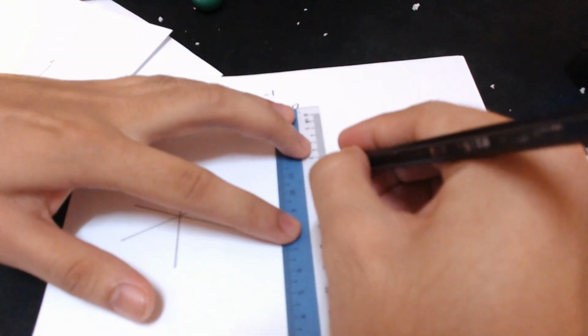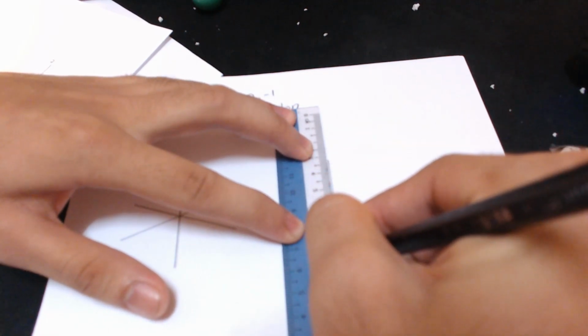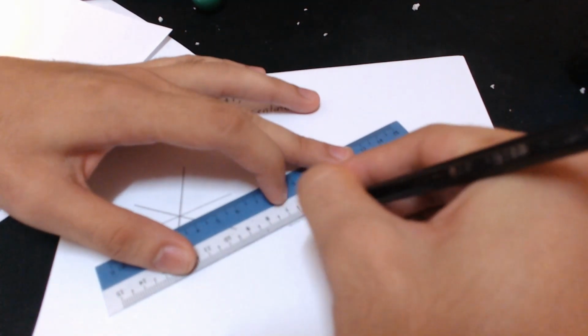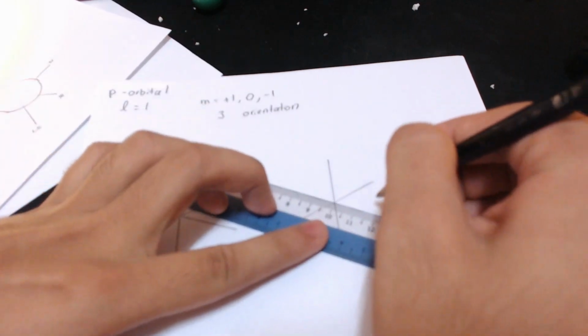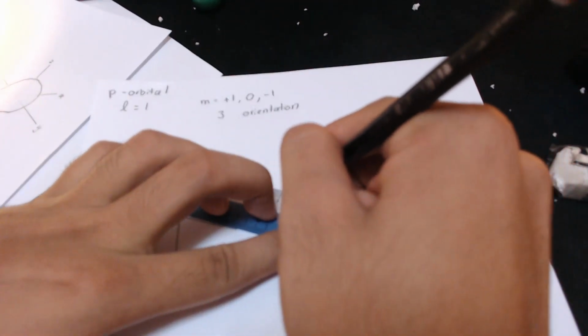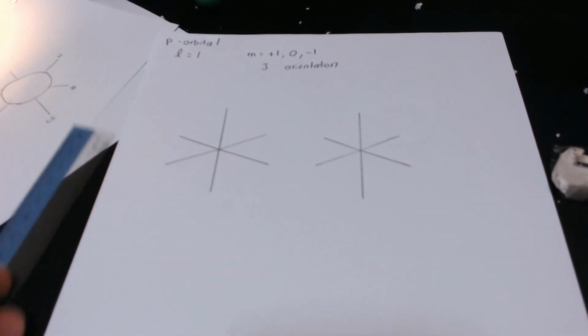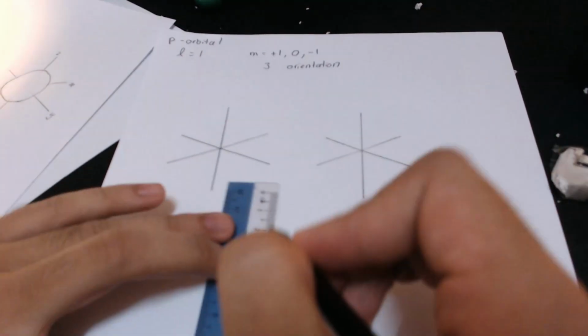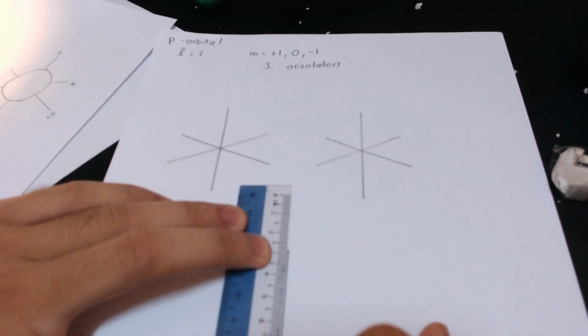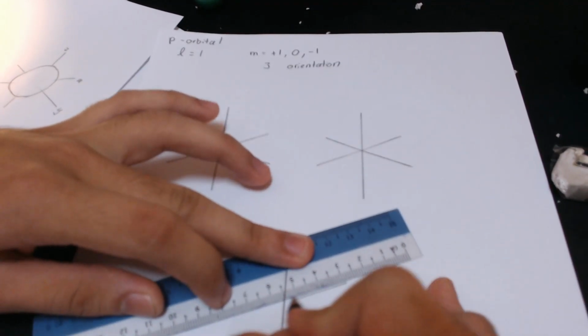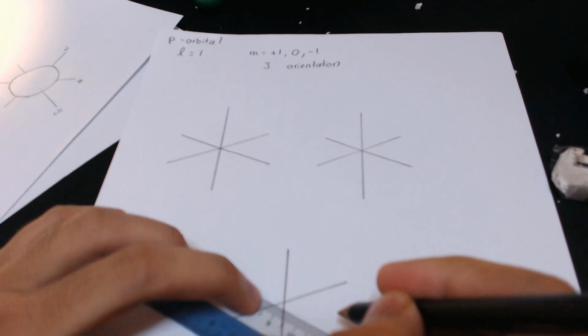So don't worry. So I'm drawing the axis. Remember, z-axis is straight, and the x and y axis is bentuk X kan, tengah-tengah z-axis tu. Okay, so nampak apa yang you lukis.